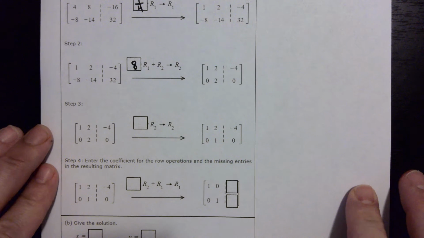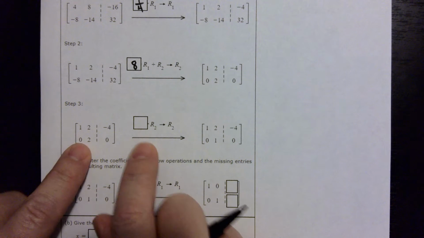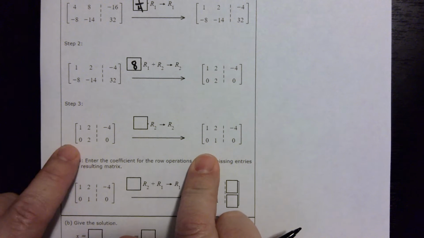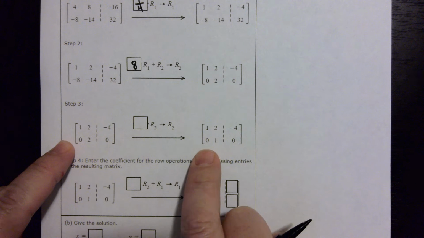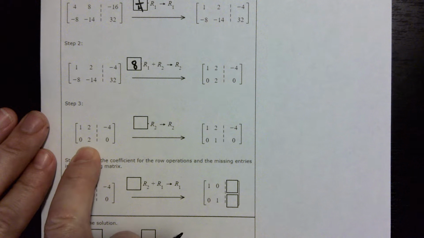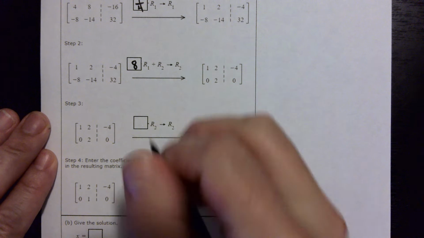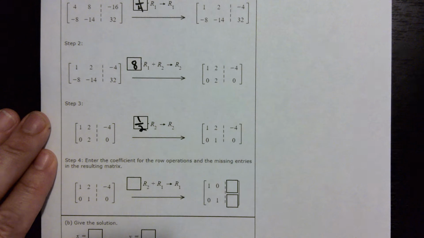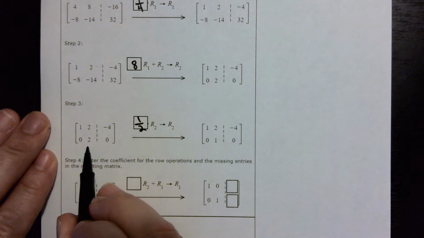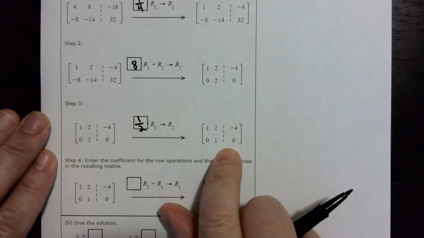Now we've got a new step. It says, what did we multiply R2 by to get a new R2? So new row 2. How did I make it go from 0, 2, 0 to 0, 1, 0? What did I multiply it by? Well, the only number that changed is the 2 turned into a 1. So half of 2 is 1, so I'm going to say that we multiplied by a half. So we multiplied the second row by a half. Half of 2 became 1. Okay, so that gives us our partial solution here.